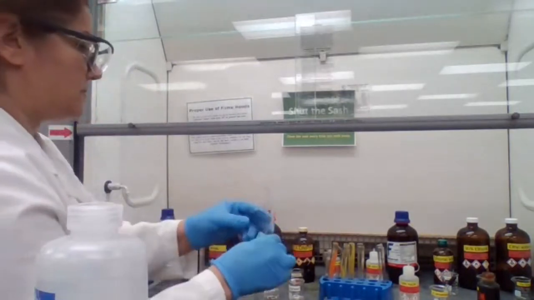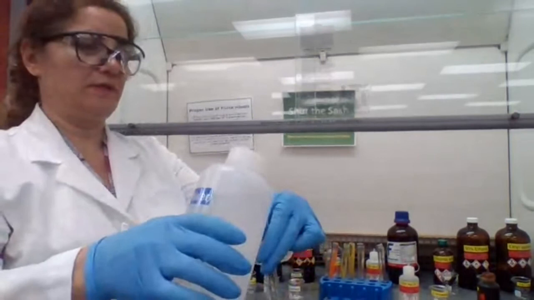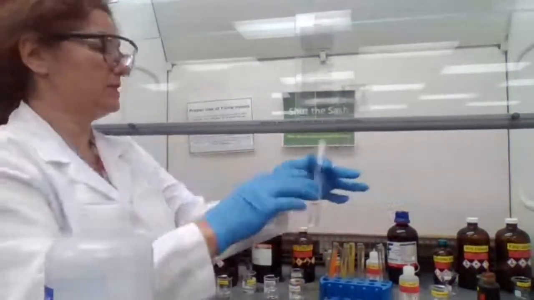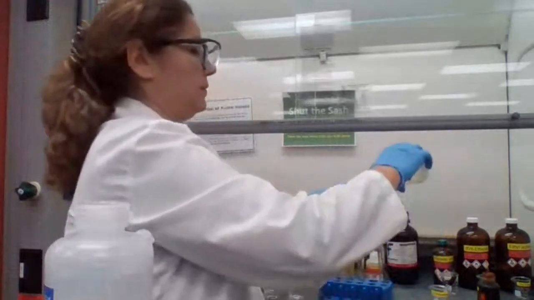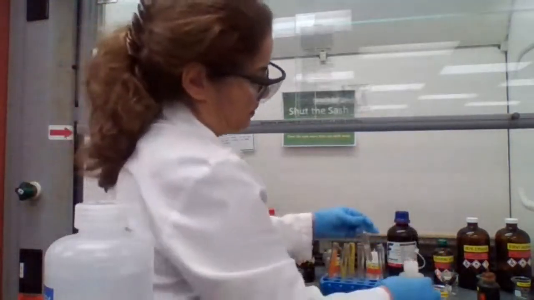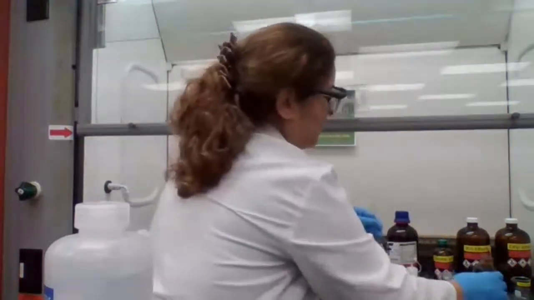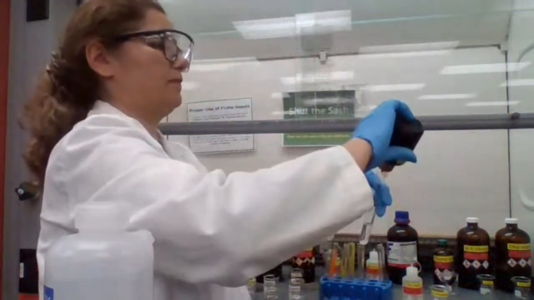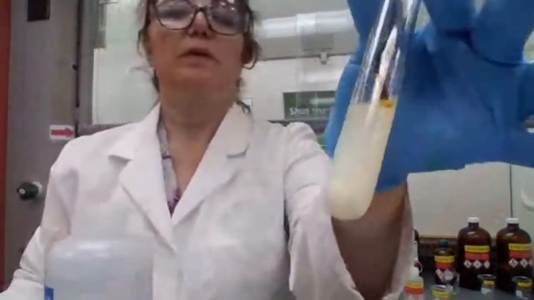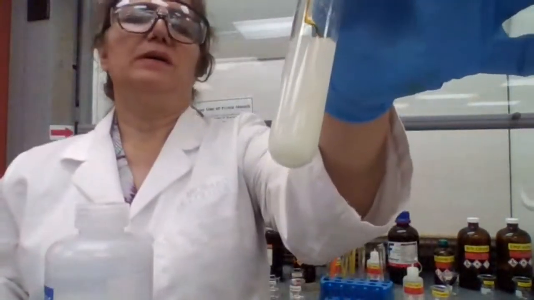Acetone and water. This one doesn't need the dimethoxyethane because it's already soluble. See the yellow color?